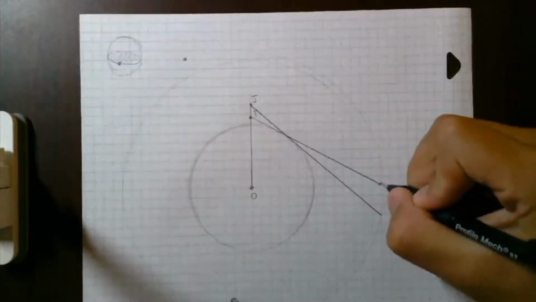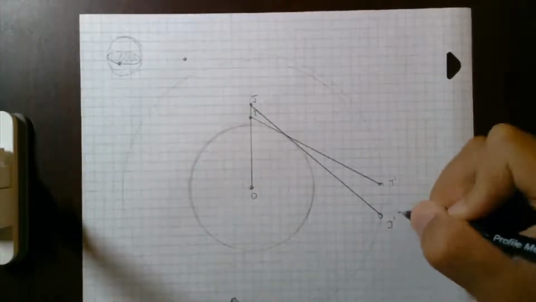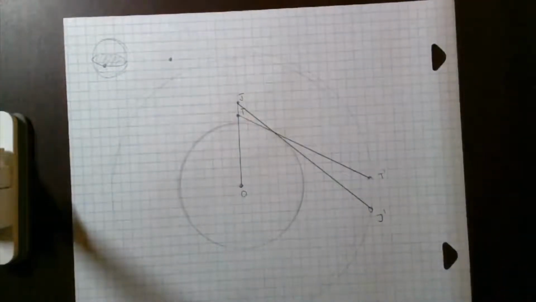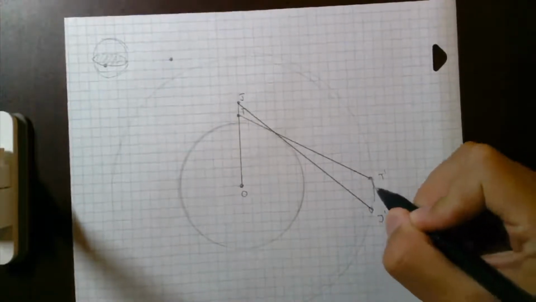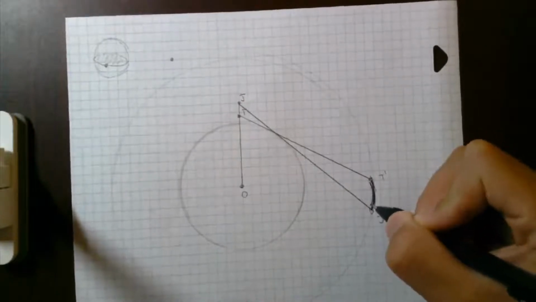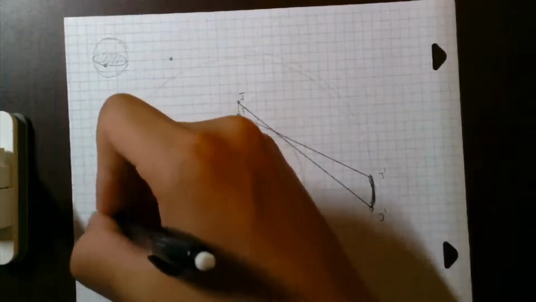Let's let these be T prime and J prime, and then we see that the difference in time they get is the amount of time it takes for the Sun to bridge this gap times 2, since that also happened on this side.